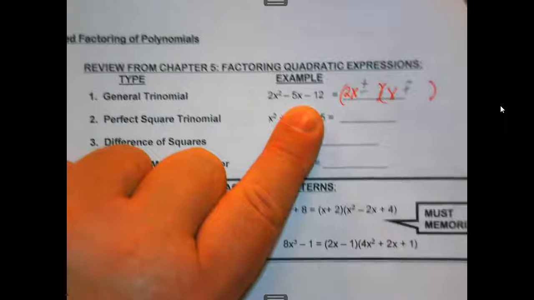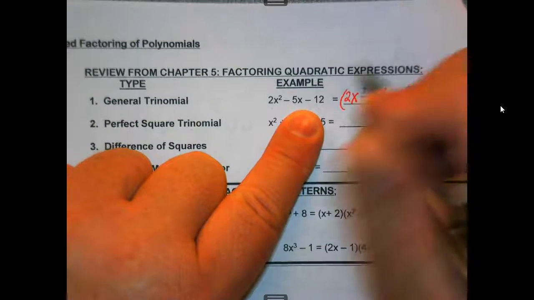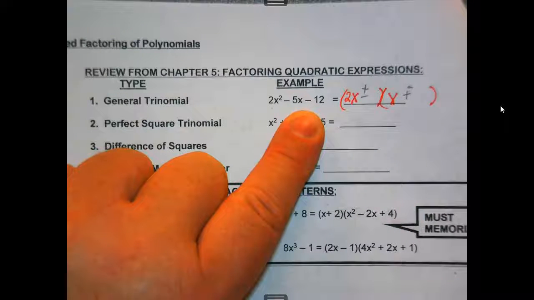And then the factors of 12. Yes, sir. Yes.